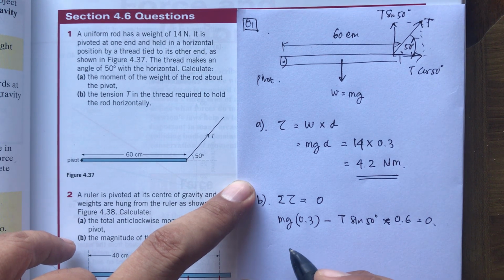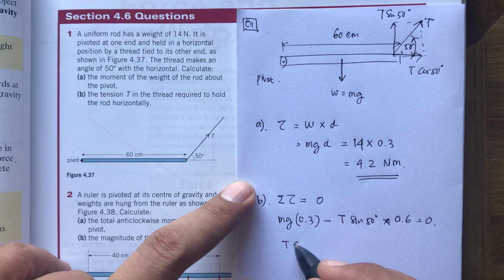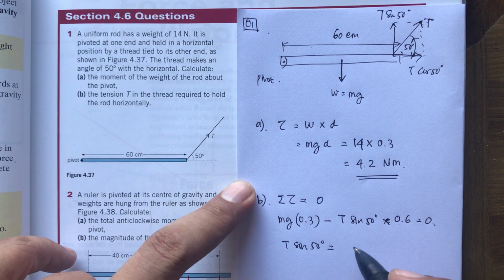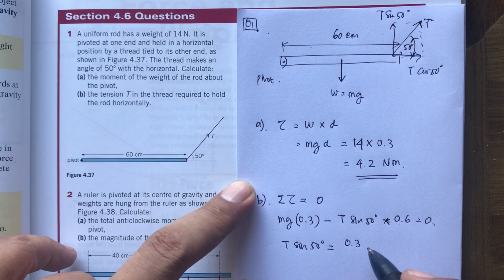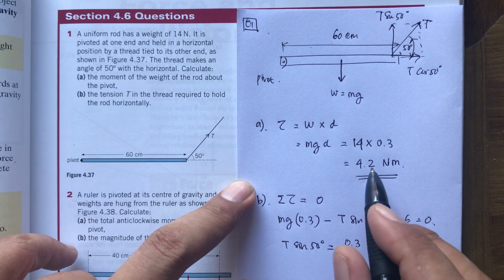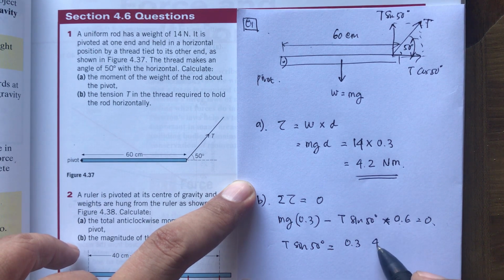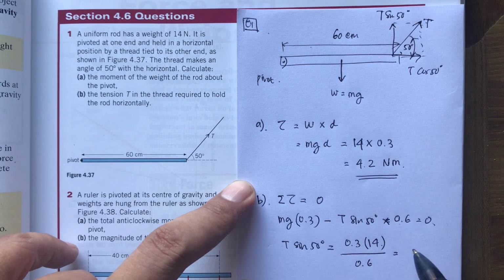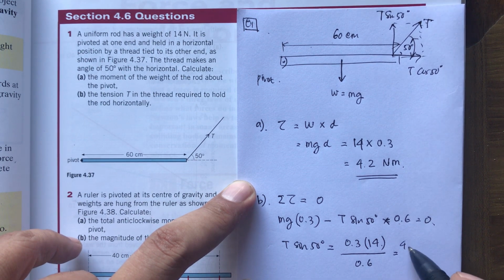Then we can say T sine 50 is 0.3 of mg, which we already have as 4.2, divided by 0.6.